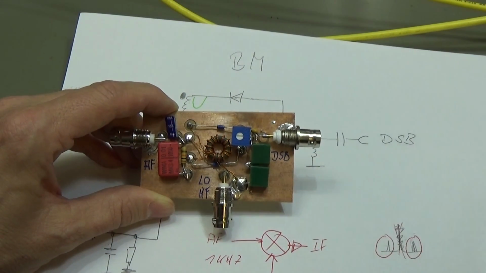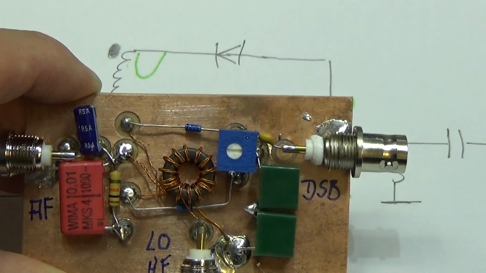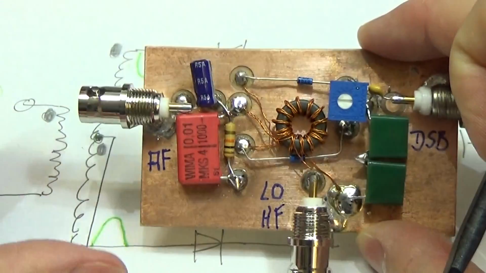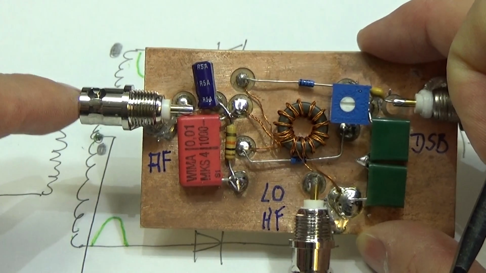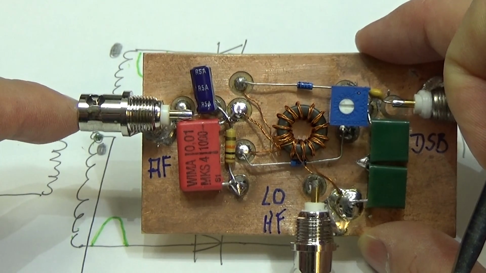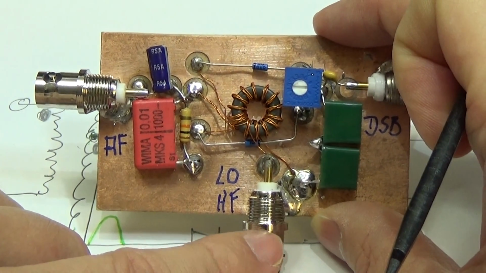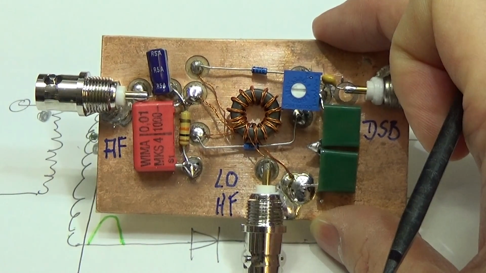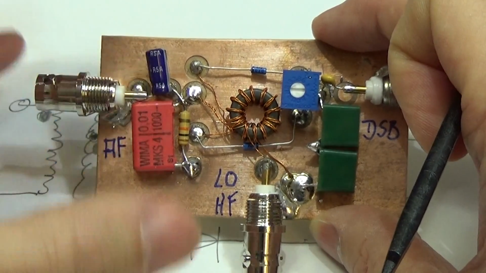And here is our pot, where we then will finally have our two signals. And here is our audio input. In our case, we want to test it with a 1 kilohertz audio tone, and this here will be our HF input. Let's try it with 7 megahertz or 3.5 megahertz, that doesn't matter.